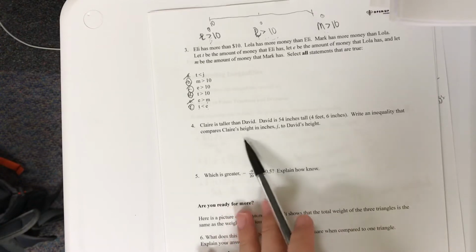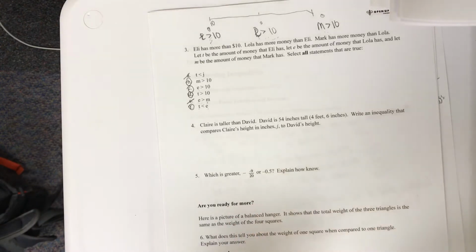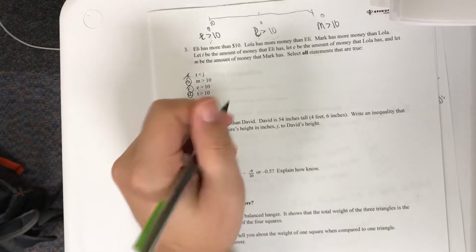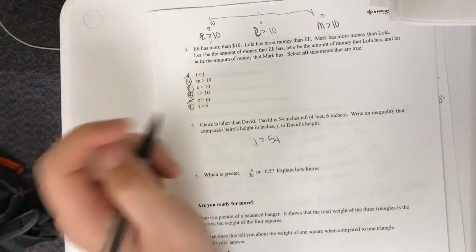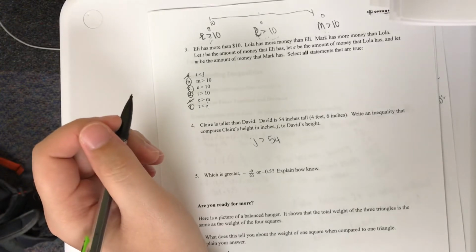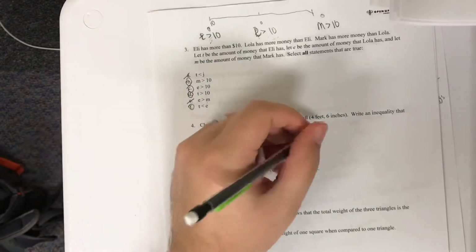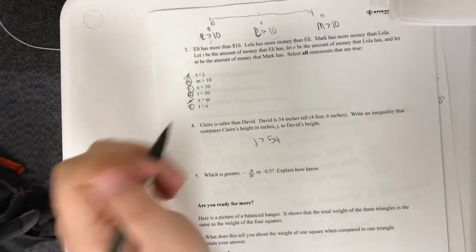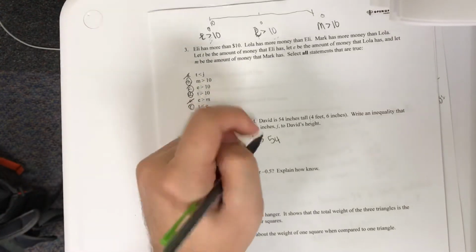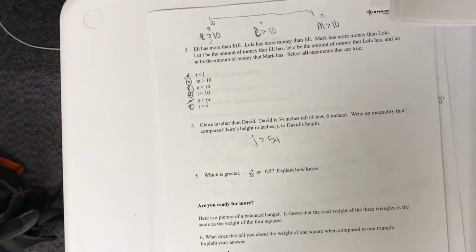Write an inequality that compares Claire's height. So she's taller than him. So what I could say is that Claire is greater than 54 inches, because that's taller than him. I could also use the 4 feet 6 inches, but I don't need to, so that's basically it. J is greater than 54. Makes sense.